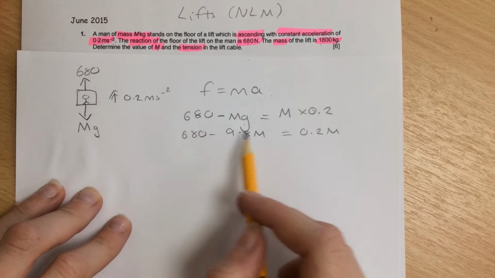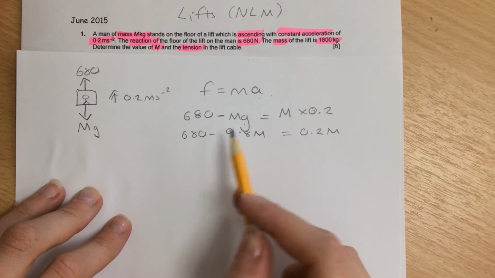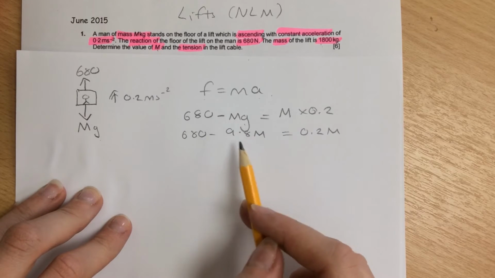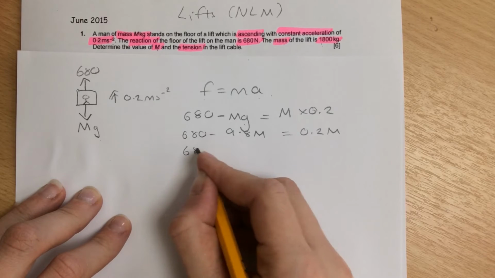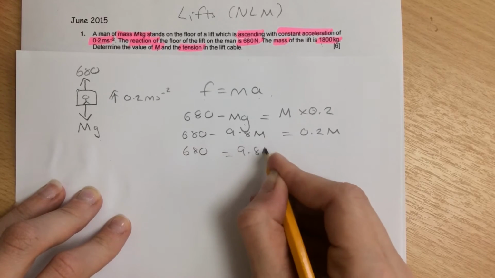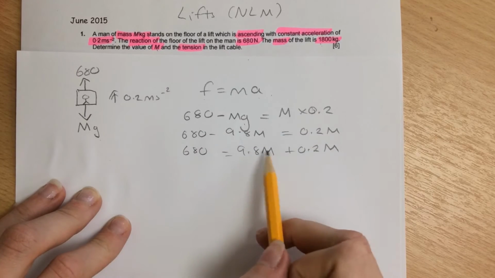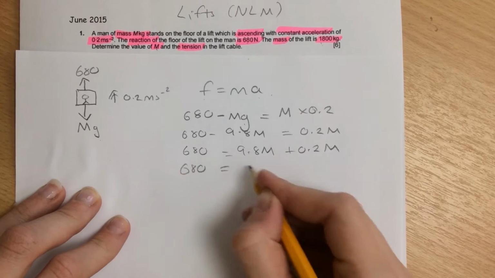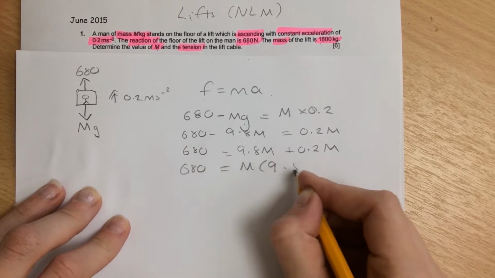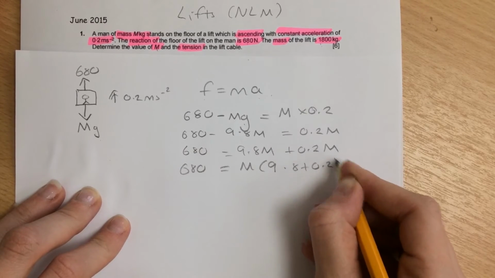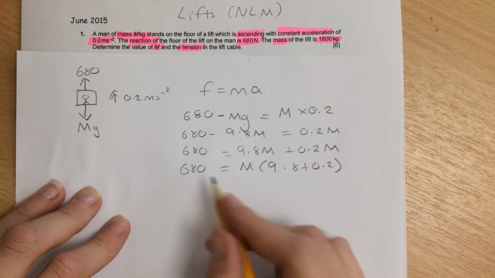Now some people would think, okay, how am I going to do this? What I would do then is get m's on the one side and numbers on the other. So move this over, so we get 680 is 9.8m plus 0.2m. Factorise up the m. Okay, and then divide this over to work it out.